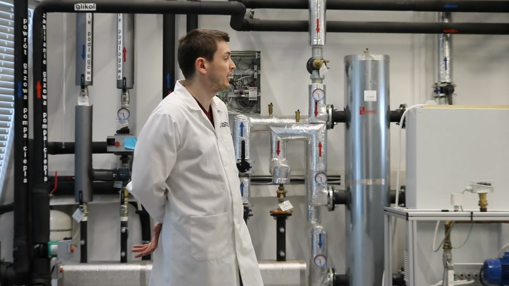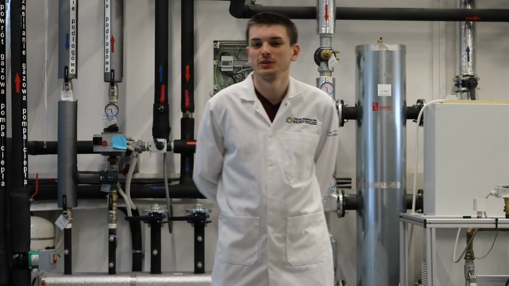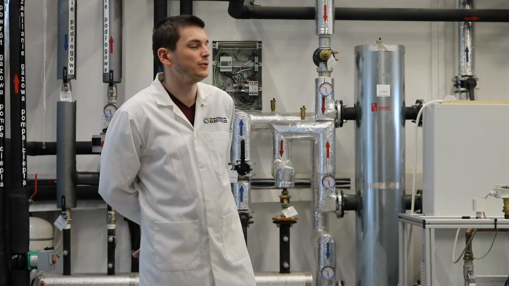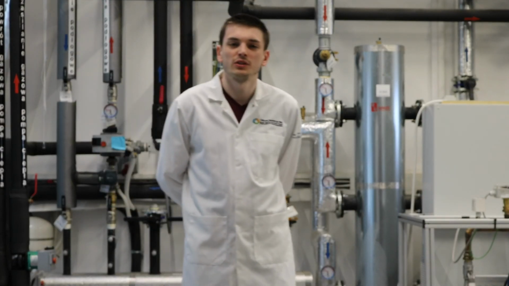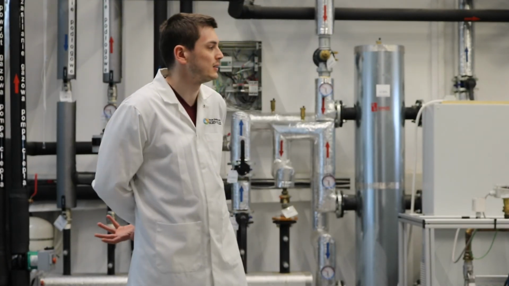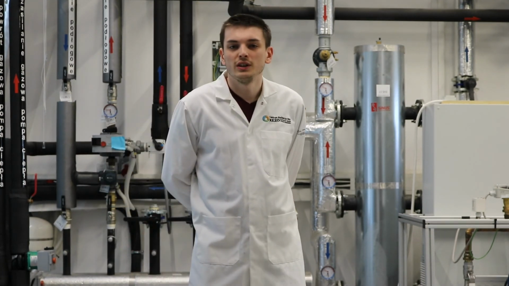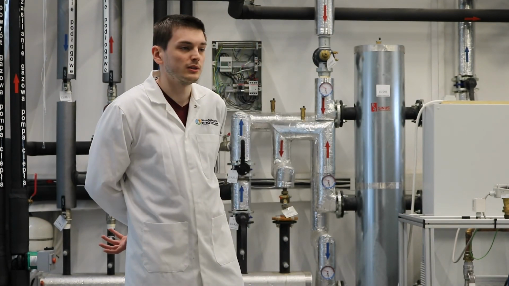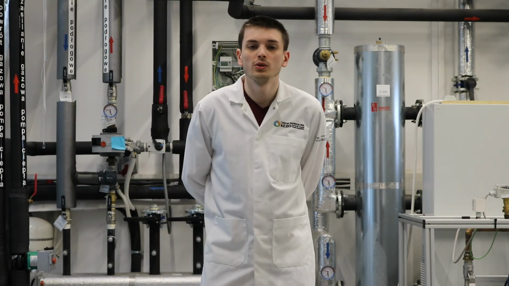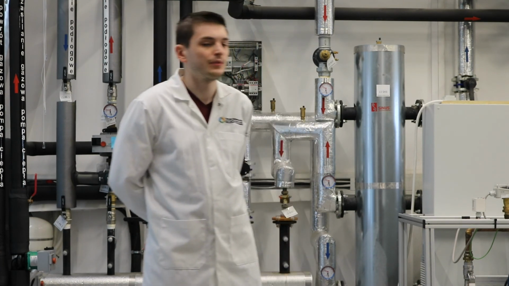And I'm here in the heat pumps laboratory in the KEZO Research Center, which is a part of the Institute of Fluid Flow Machinery of the Polish Academy of Sciences. Here in this laboratory we have a few different heat pumps that are used to cool and heat our building.